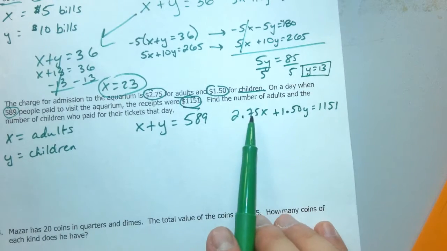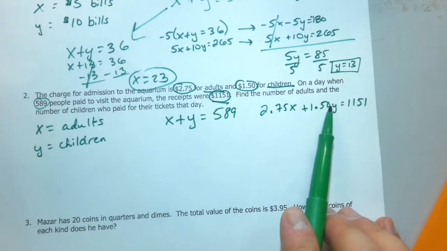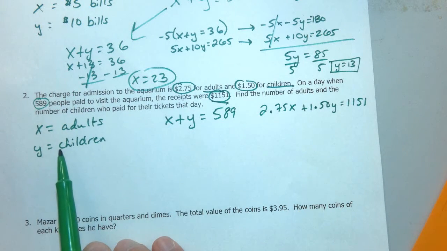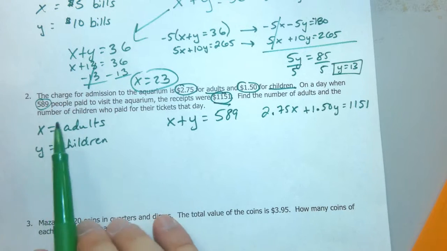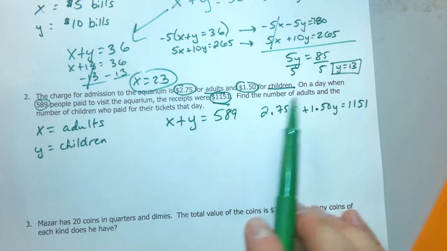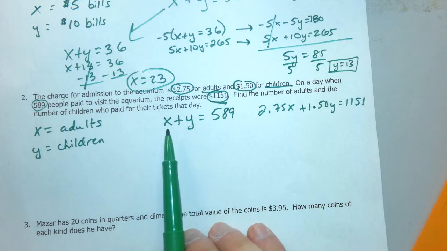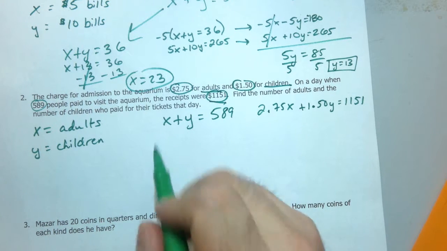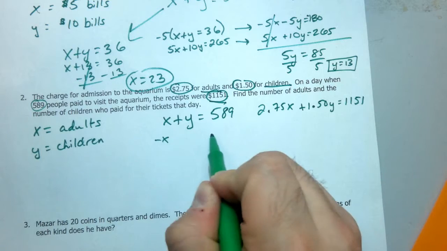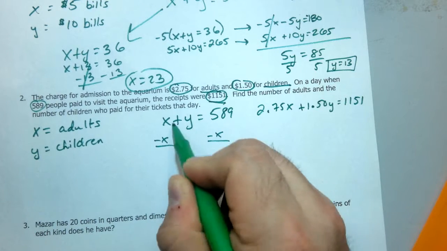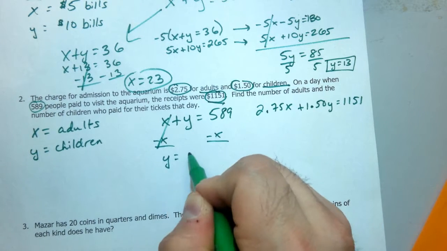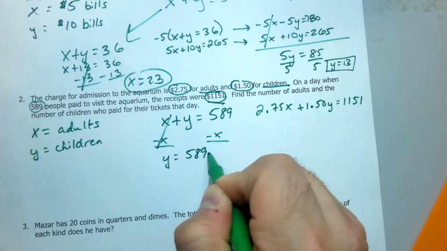So even though I see decimals here, I know that my answers should be good. And I can't sell negative tickets, so I should have all positive numbers. But even then, trying to eliminate seems like a big headache. So I'm going to use substitution. I'm going to take this equation and solve for y, and I'll get y equals 589 minus x.